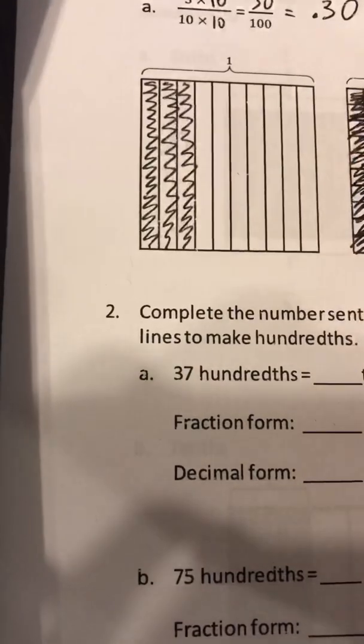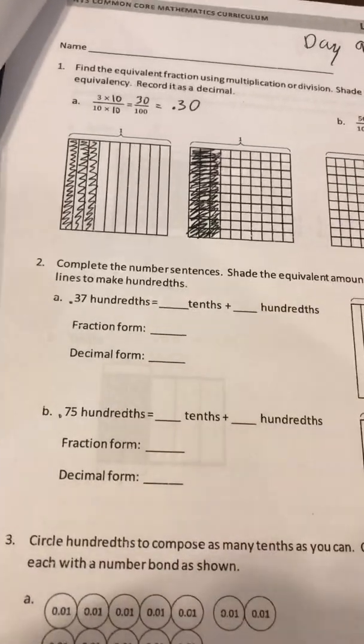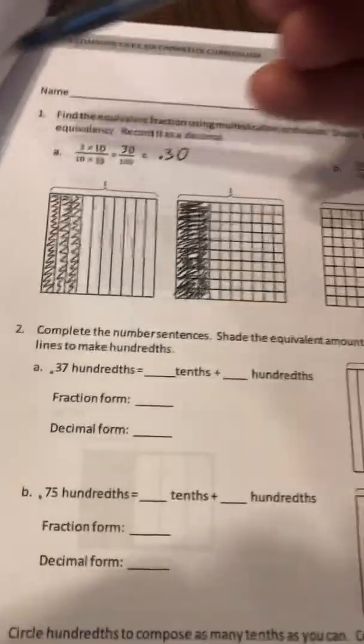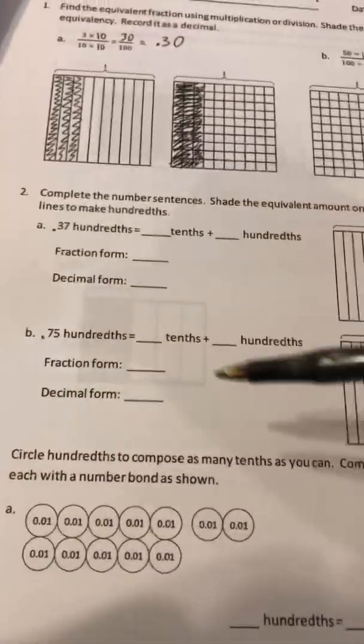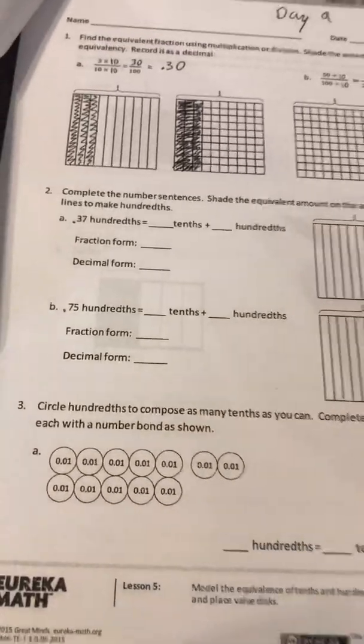So do yourself a favor, just put a little decimal in right here. Put one here, and put one over here for your second one, and then you can figure out how many tenths and how many hundredths you have, okay? And then use what you did up here to help you figure out the fraction form and the decimal form of your numbers, okay? I don't want to make that too easy for you.